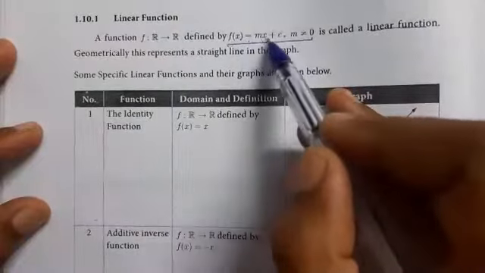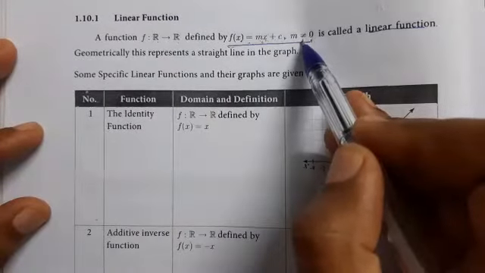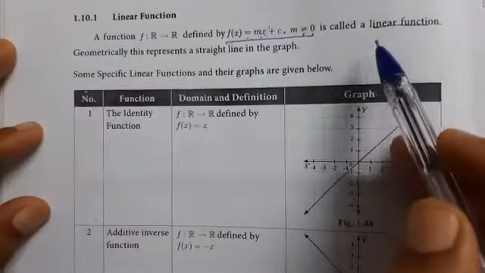f of x is equal to mx plus c, always m not equal to 0. The power of x is 1. Then this is a linear function. See the graph.